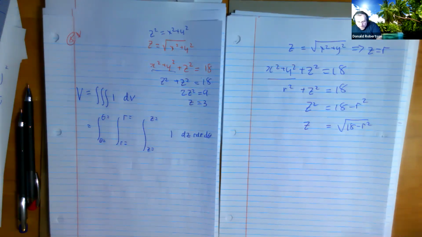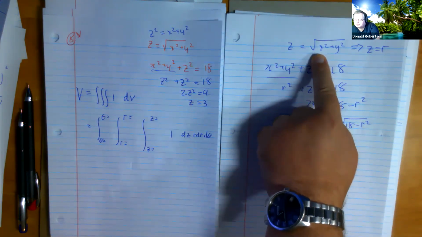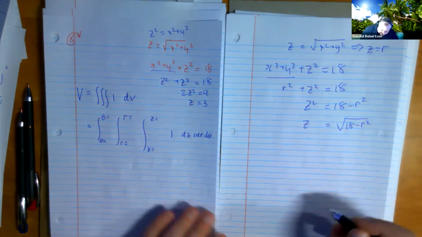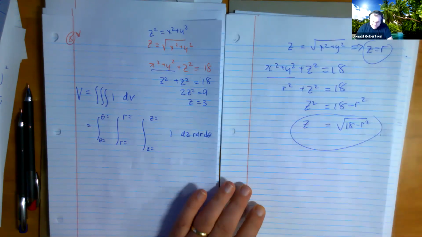Why am I only going to use plus on this guy? Isn't that positive? So this is positive. So what does that tell me? It tells me that z goes from here to here.